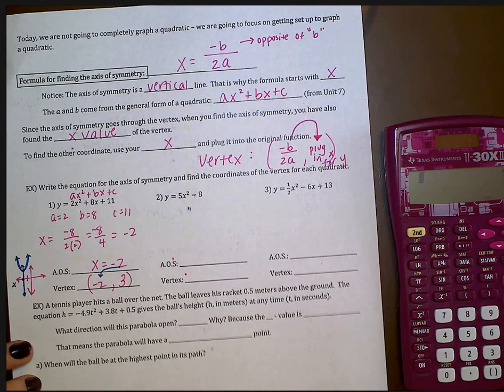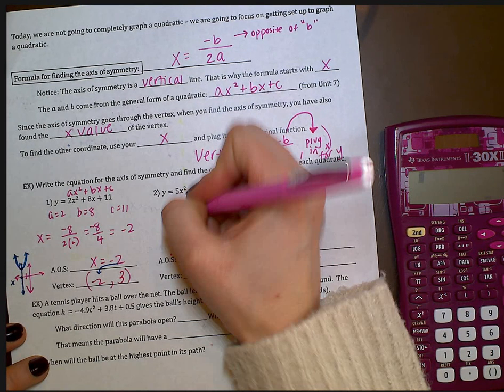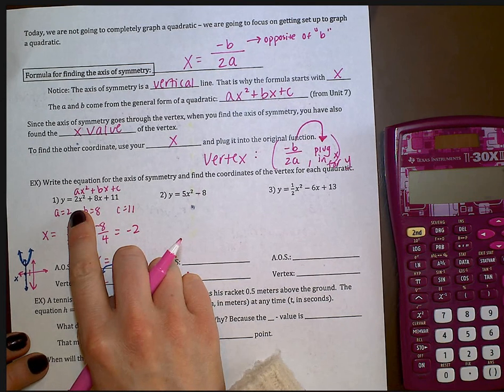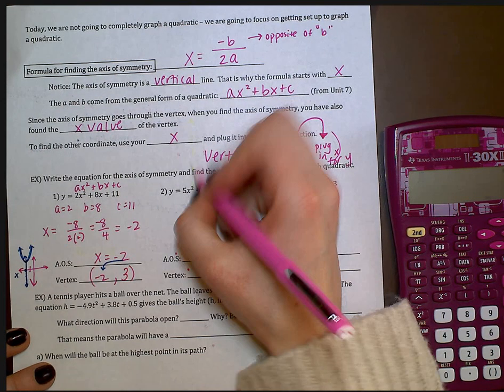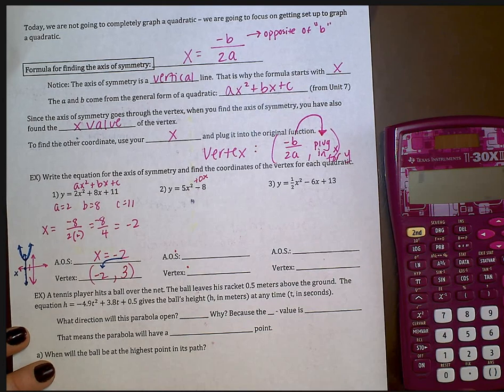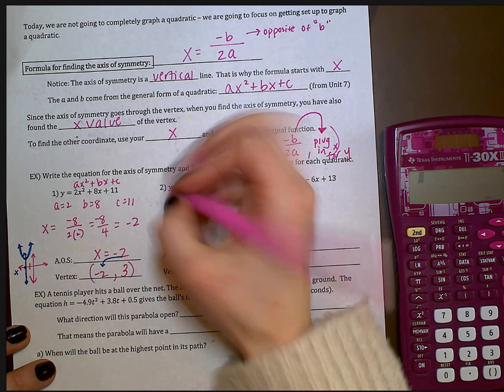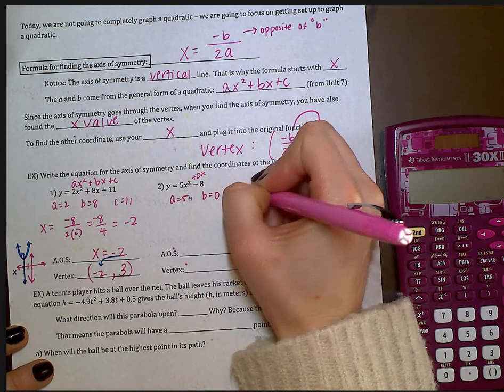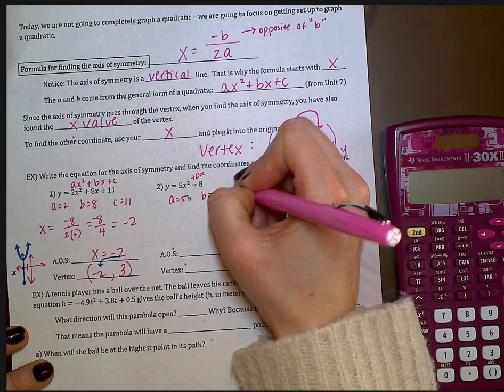Okay, let me do another one. So this one looks weird. It's a binomial, when normally the general form is a trinomial. The x's are missing. That means there's 0 x's. I could squeeze that in. So guys, a is 5, b is 0. Careful with your signs. C is -8.